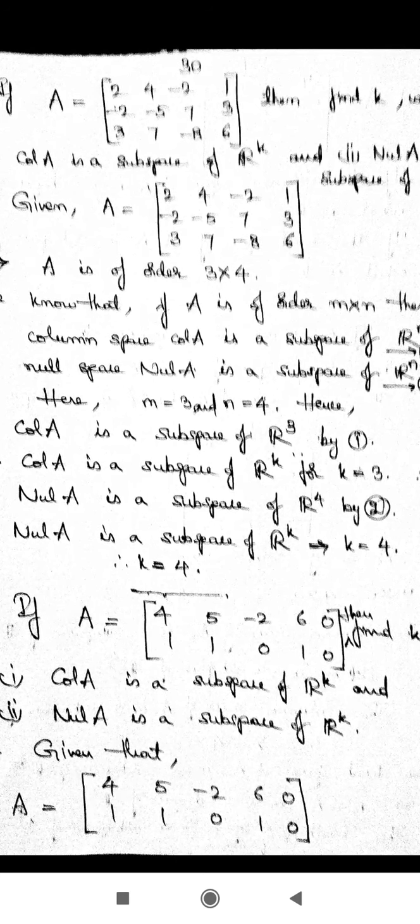Here we can observe that the matrix A is of order 3 by 4. When we compare this to m by n, we can understand m has the value 3 and n has the value 4. So here A has 3 rows and 4 columns, which are denoted by m and n respectively. Hence m is equal to 3 and n is equal to 4.